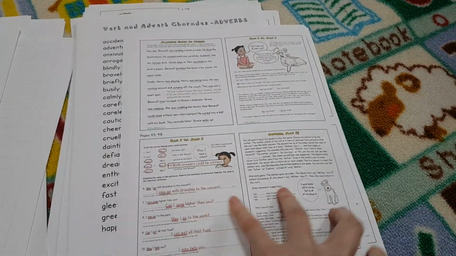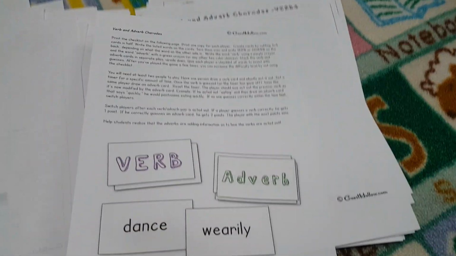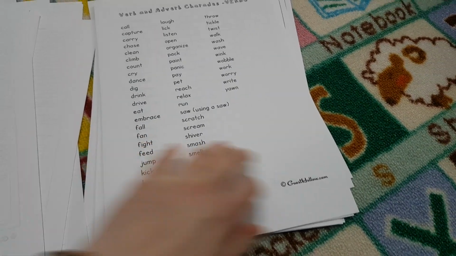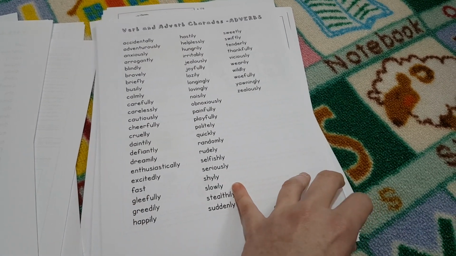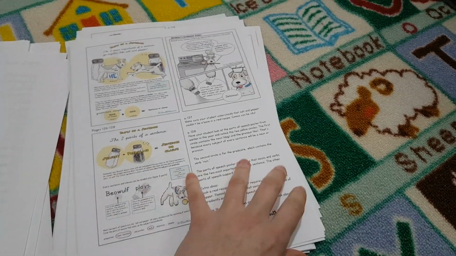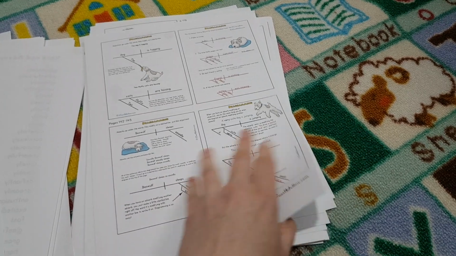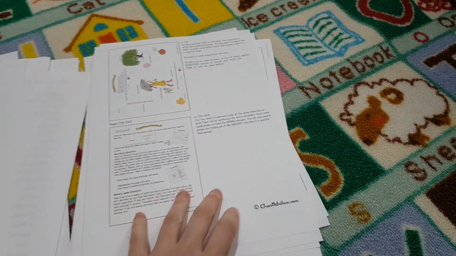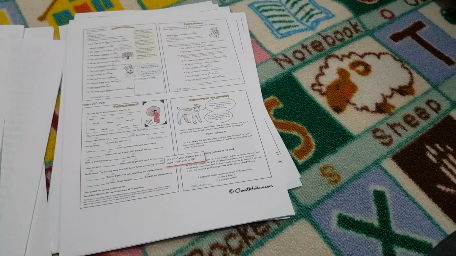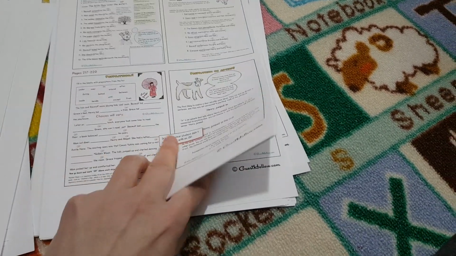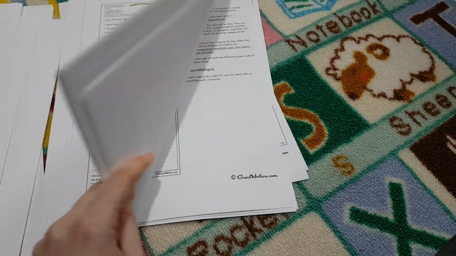Oh, we've got something else at the back. What's this? Oh, this is a game. So in your teacher's guide, there's a game, a verb and adverb charades game. That'll be fun. And then we've got some more pages. So basically it looks like it corresponds to what you get in the student book. But we'll find out in a second because we're going to look through with pictures of what they'll be doing, and then some extra information for you, and then also a few additional printables, and some games in there.